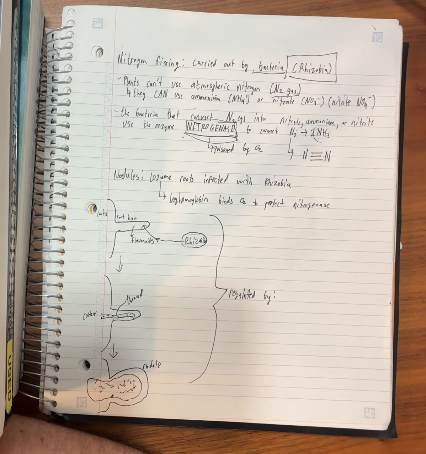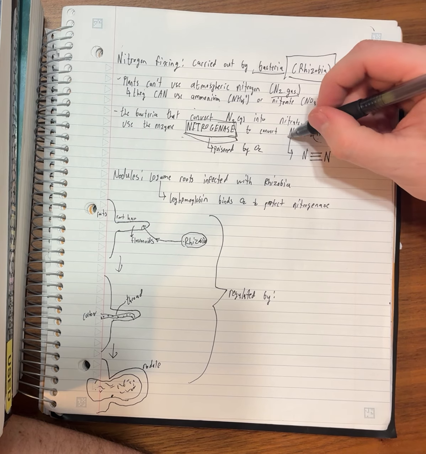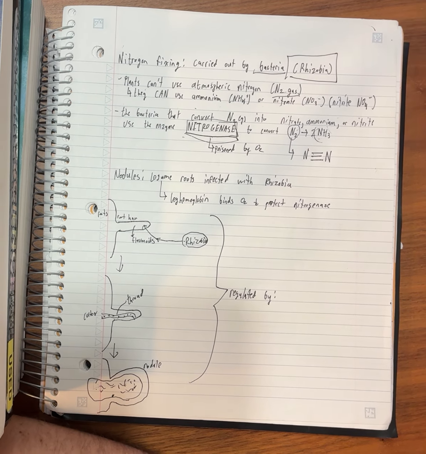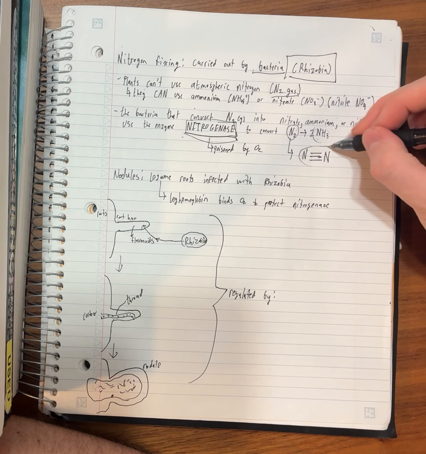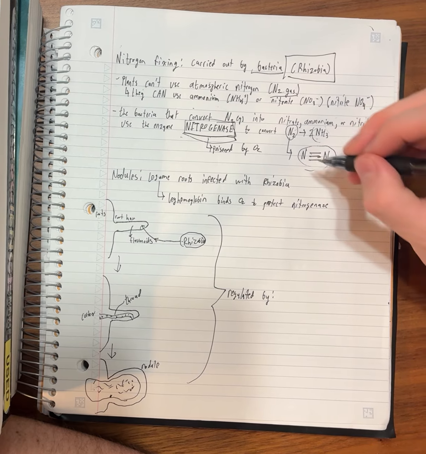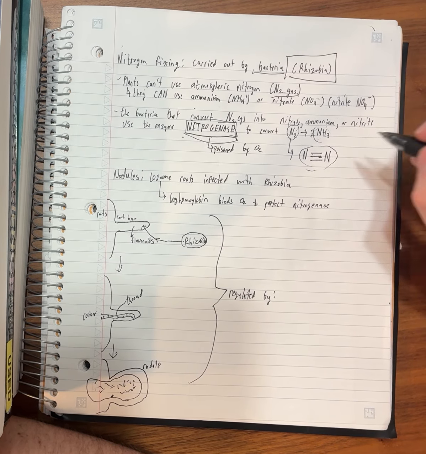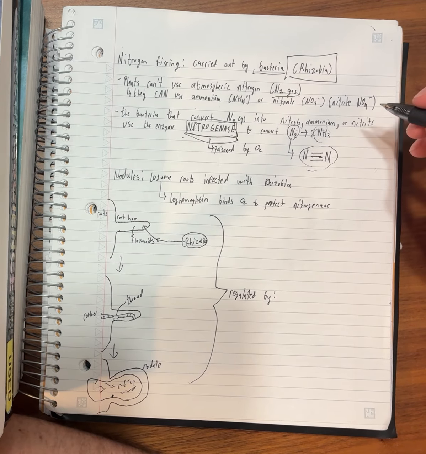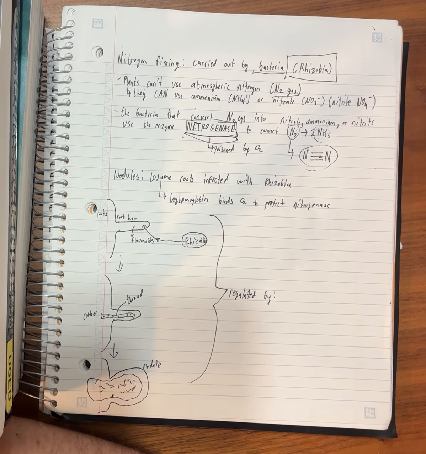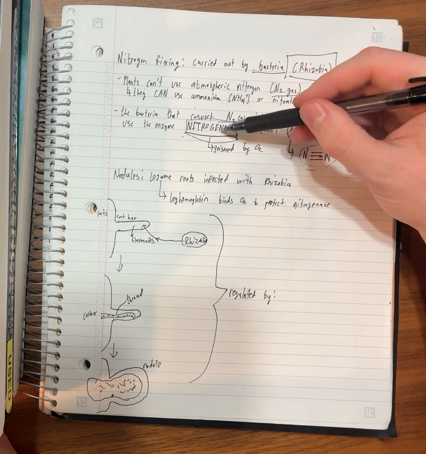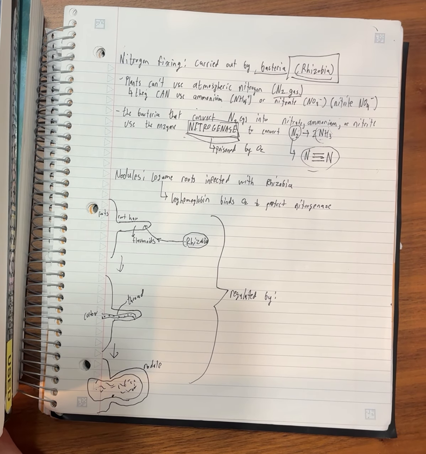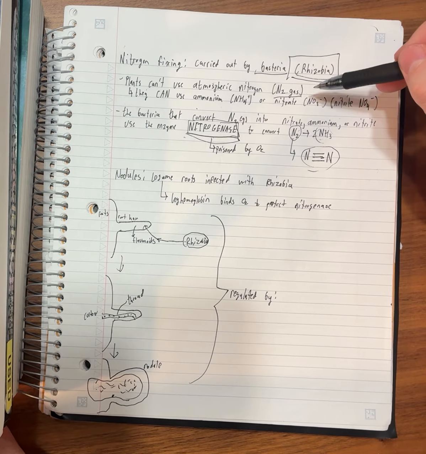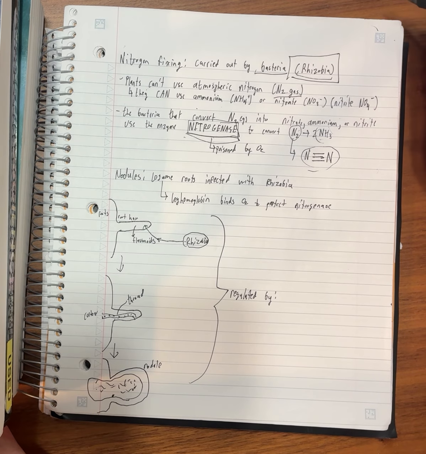So the reason that this is hard for a plant, the reason that it can't absorb this nitrogen gas, is because nitrogen gas has a triple bond, which is really, really strong, and plants don't have the mechanisms to break those bonds or to uptake the gas. So you need nitrogenase-rich rhizobia bacteria to convert atmospheric nitrogen into a usable form.